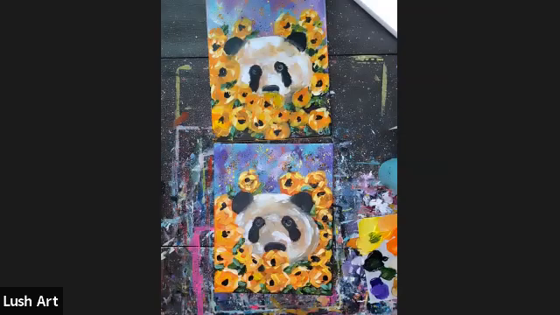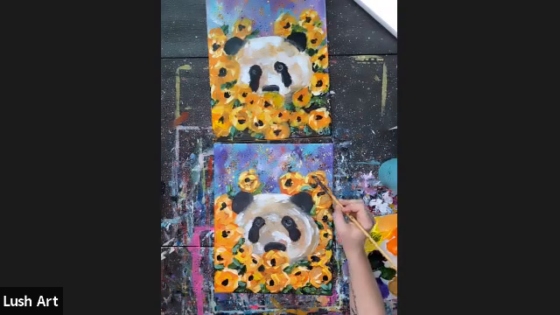Now, I'm looking at this thinking, I wish I had a little bit more contrast to these flowers. So this is where I'm going to go in and get some of that raw sienna. I'm going to have a little bit mixed with white just so that it grounds it down a little bit. And then I'm going to come in here and add another element to these flowers.